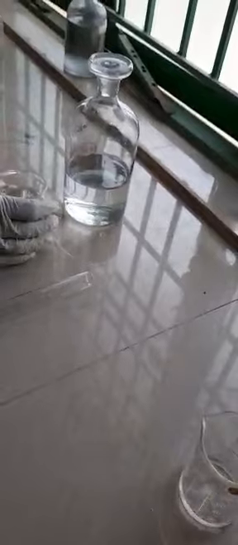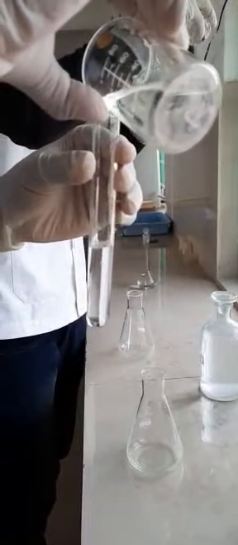Fine. So you have taken 10 ml of your glycine solution. You are going to add the blocking agent, that is neutral formaldehyde. We will take around half a test tube of neutral formaldehyde. Okay.